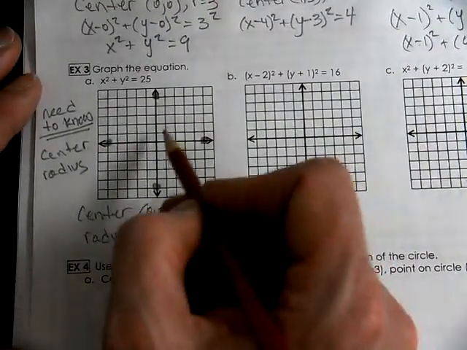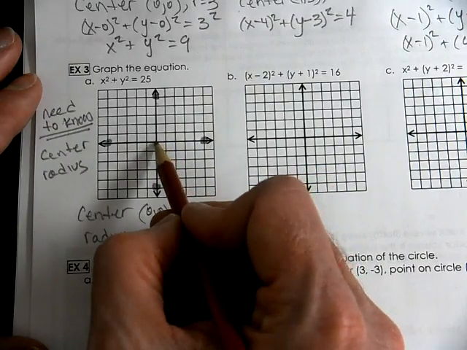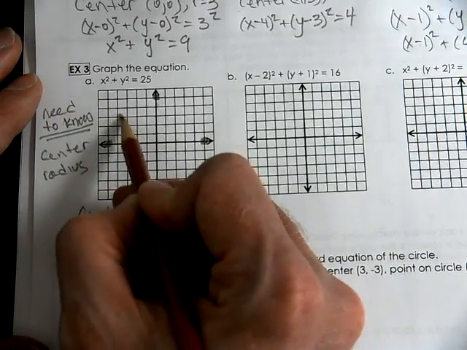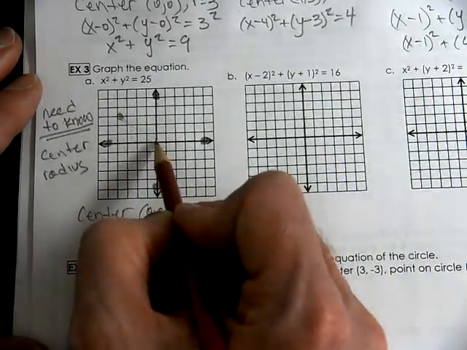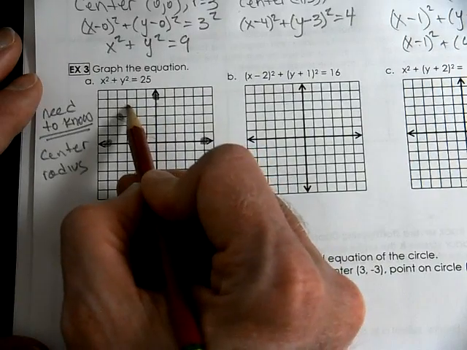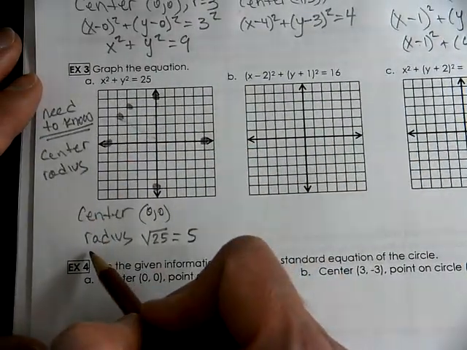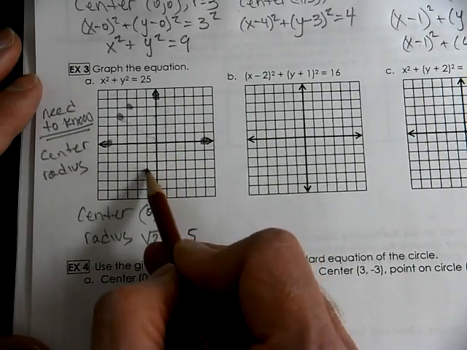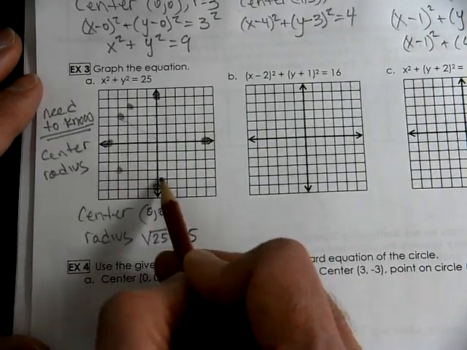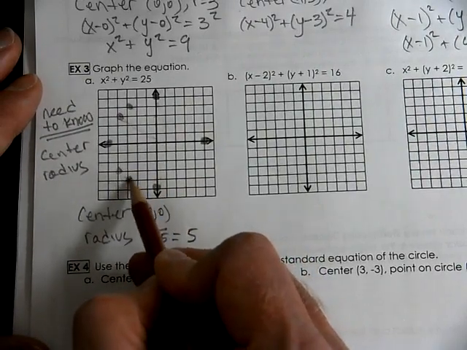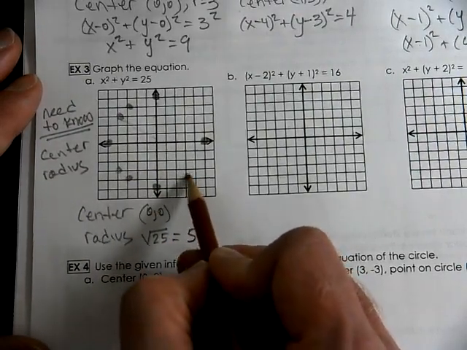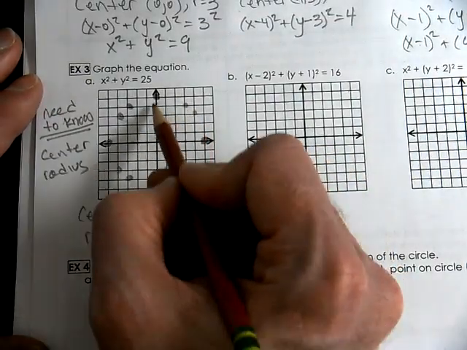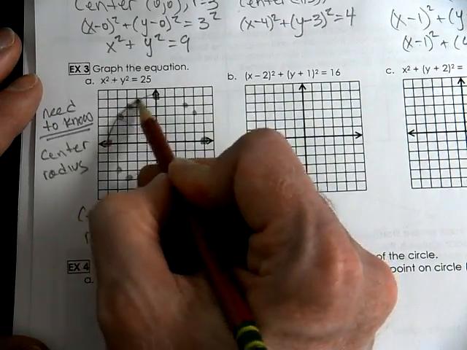Now the magic thing with 5s is you can do other Pythagorean triples. I know that if I do 3 and 4, I land at a perfect distance of 5. Or 4 and 3, I land at a perfect distance of 5. Down 3 over 4, down 4 over 3. Same thing going the other direction. So it helps you make the connection.